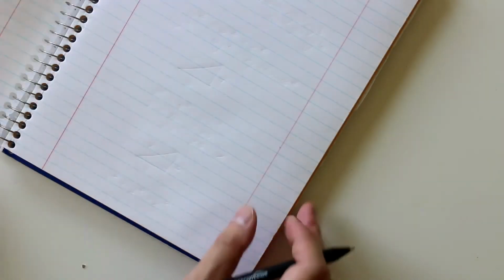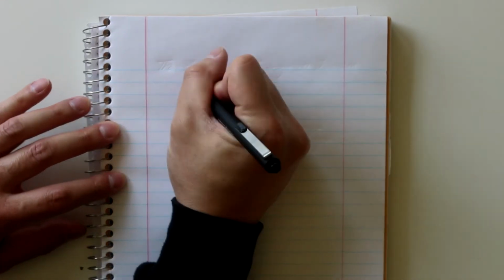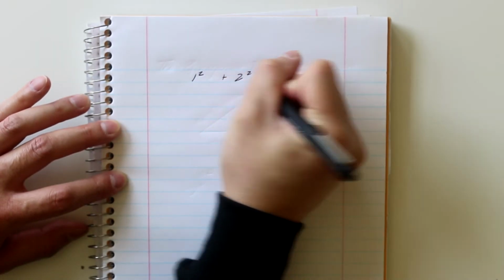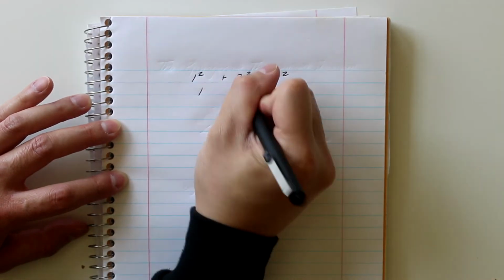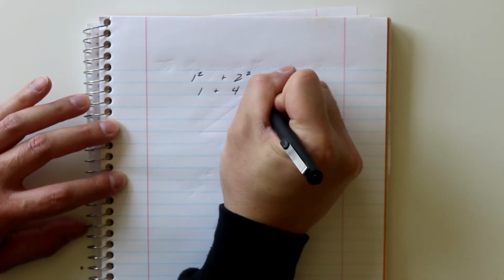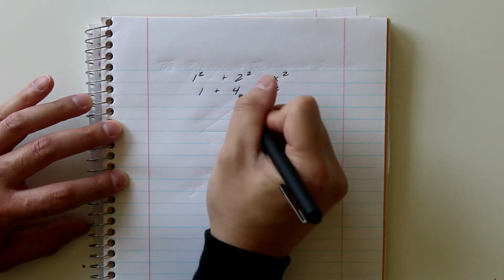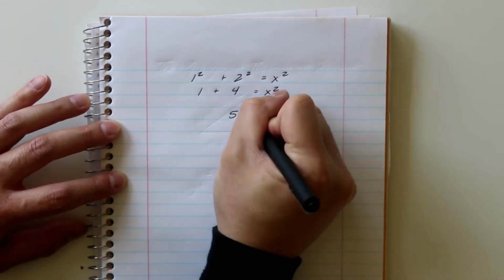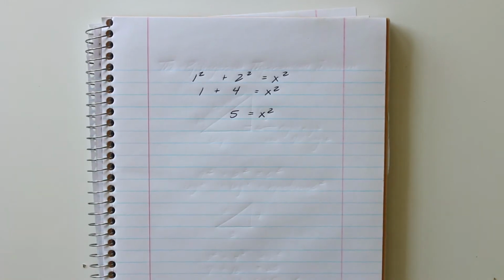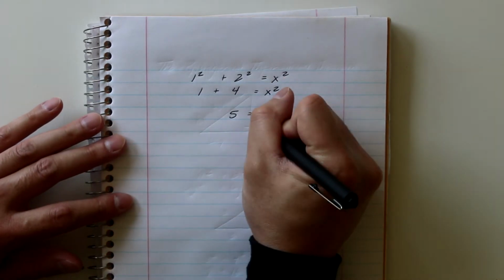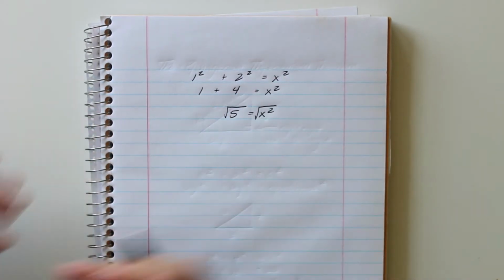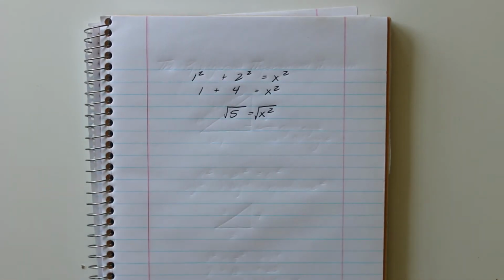So let me turn to the next page here. Okay. So we have 1 squared plus 2 squared equals x squared. All right, 1 squared is 1 plus 2 squared, which is 4, equals x squared. Add 1 plus 4 together, you get 5. Now, we need to get x by itself. And if you remember what we talked about when we were trying to find the principal square root, we're going to go ahead and take the square root of x squared and 5 to get x.